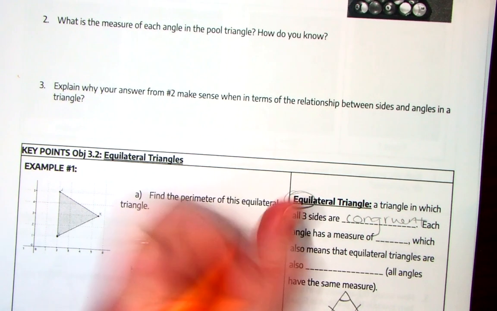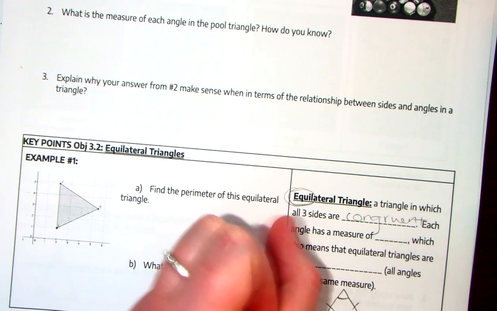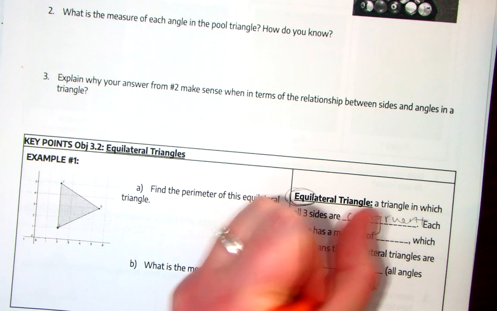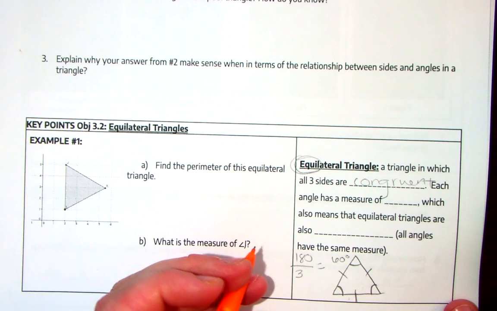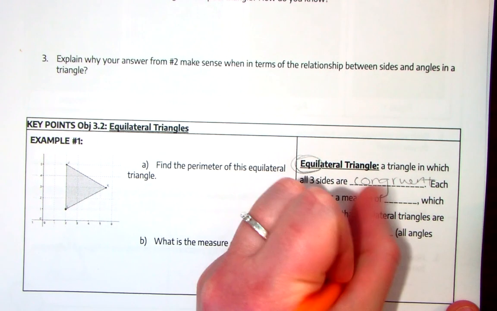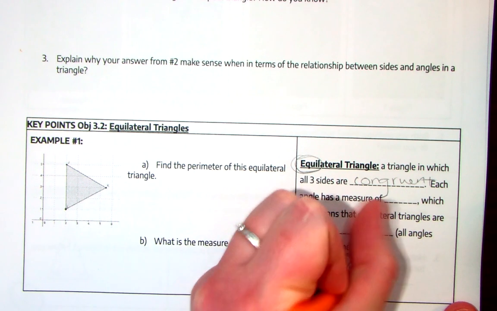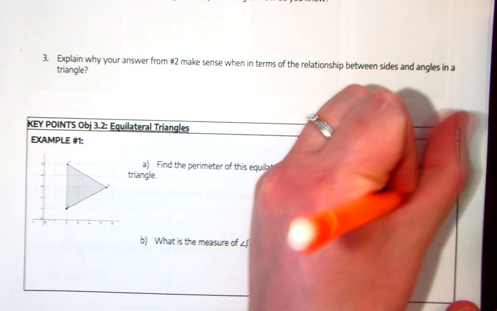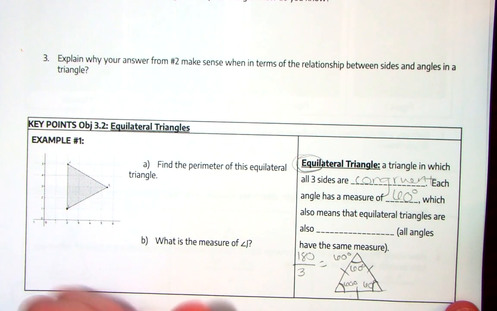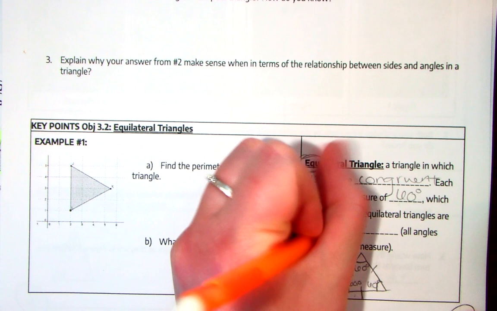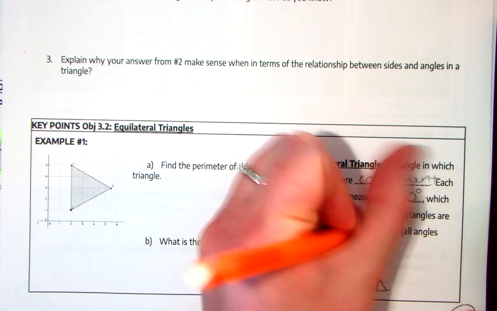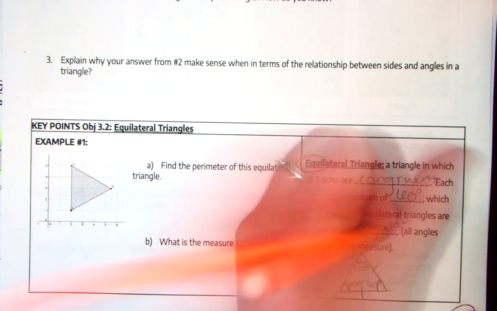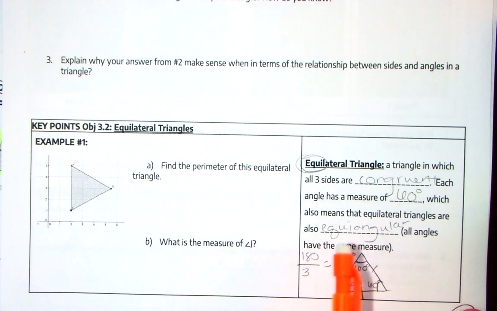Okay, so it makes sense that the three angles in a triangle would be 180. How I can find them is if I think 180 divided by 3, that's 60 degrees, because 60 plus 60 plus 60 gets us to 180 degrees. So in an equilateral triangle, each angle has a measure of 60 degrees, which also means equilateral triangles are equiangular, which is a fancy way to say all the angles have the same measure. Okay, so that's what's true about an equilateral triangle.